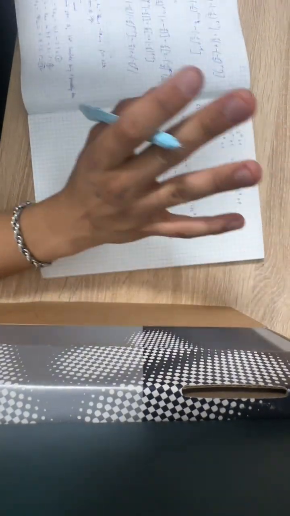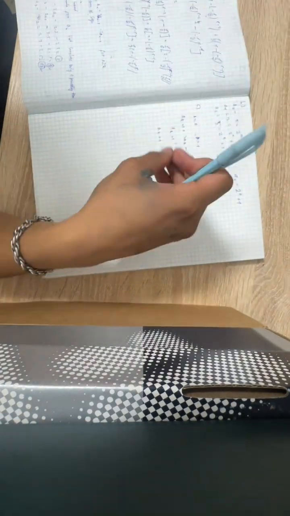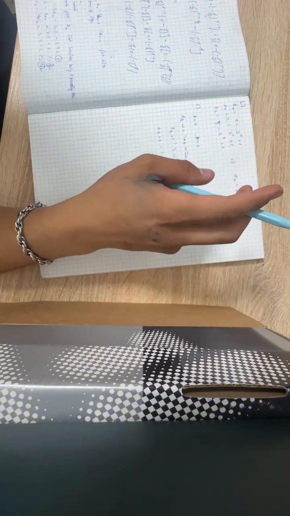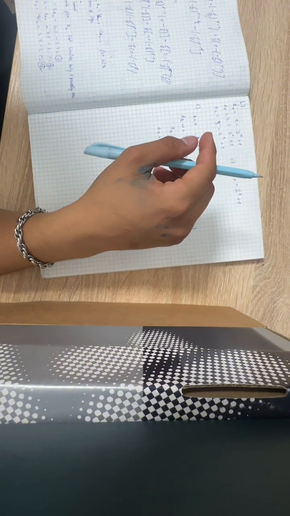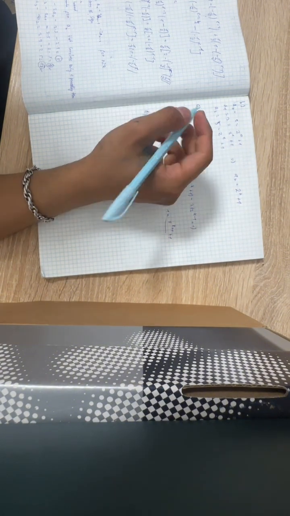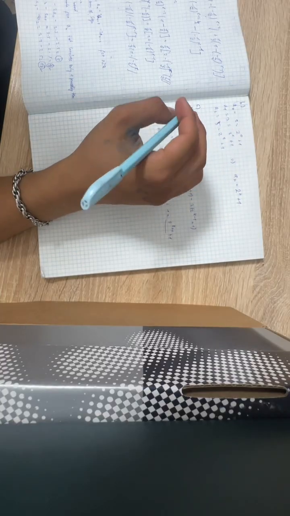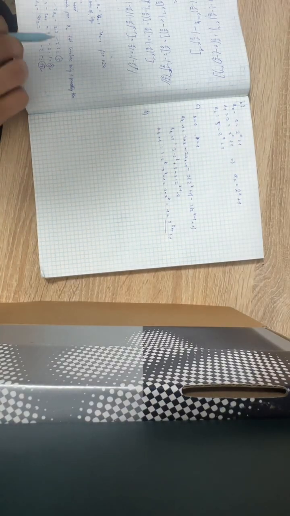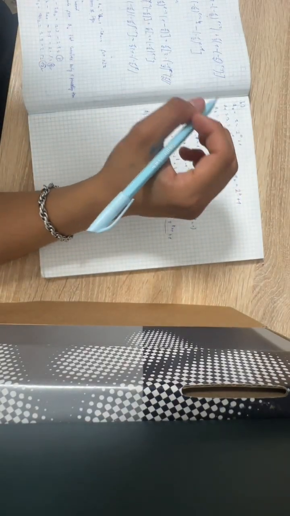So the guess is verified. And on D, we need to find the formula for an that involves only one preceding term.